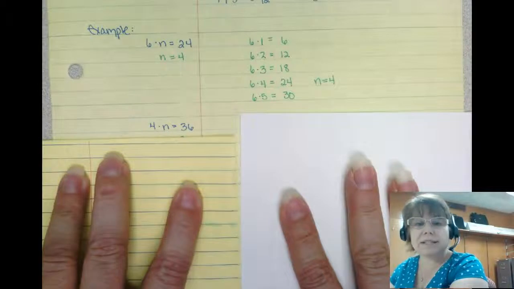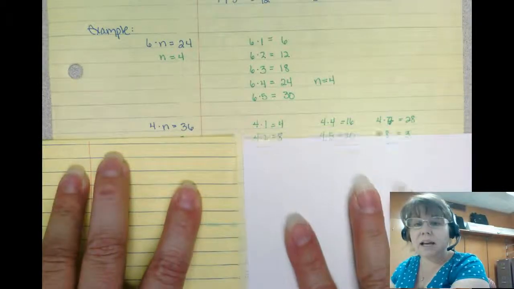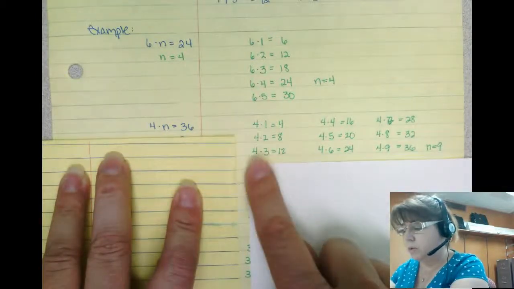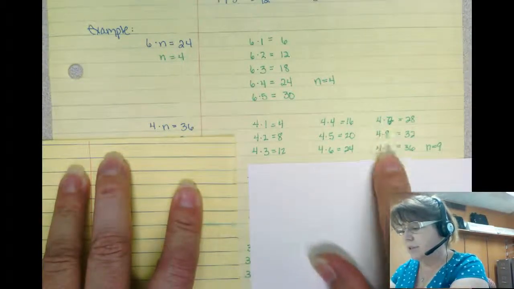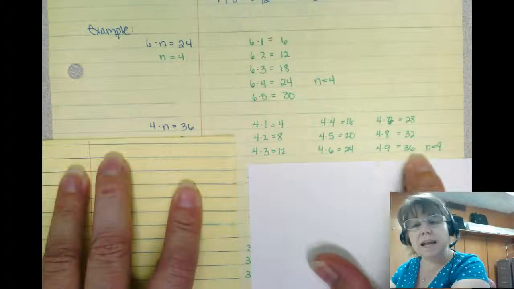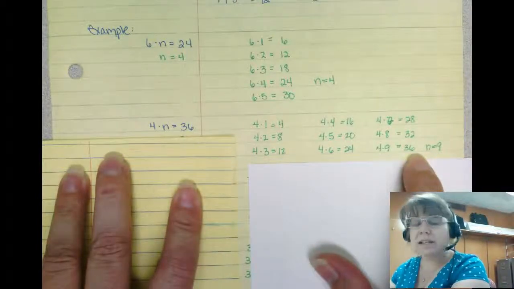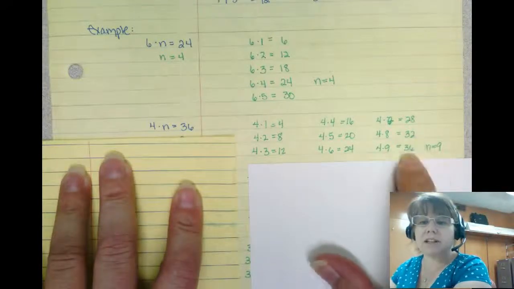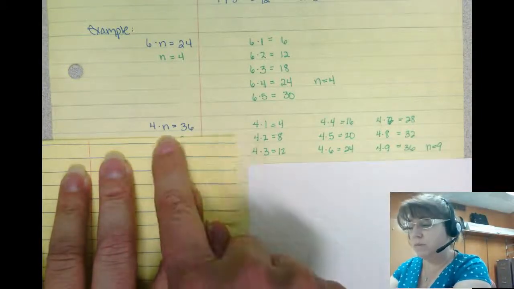So let's try another one. 4n equals 36. Now again, I'm going to write down my 4's times tables. 4 times 1, 2, 3, 4, 5, 6, 7, 8. Ooh, it looks like 4 times 9 equals 36. Now, I may have even had to go above 9, but it looks like 9 is my solution to this problem.